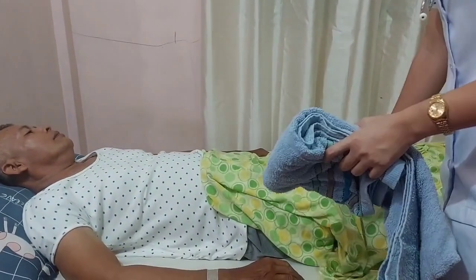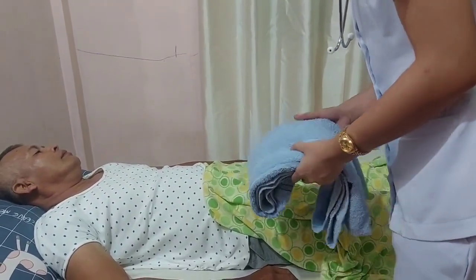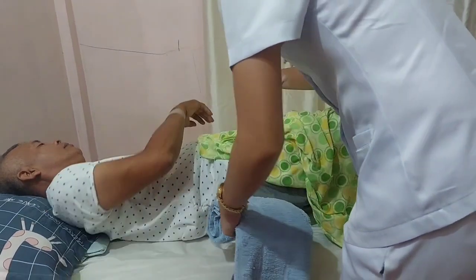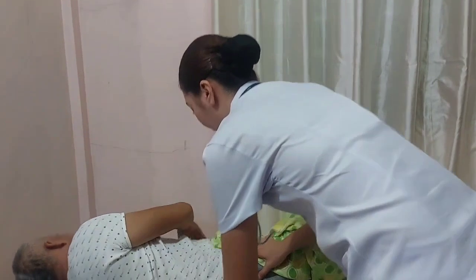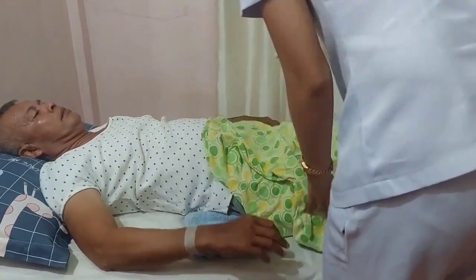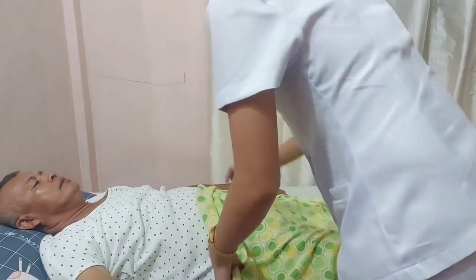So the next thing I'm going to do now is get a rolled towel and put it under the patient's right hip. Now I'm going to put a towel under your right hip. Okay, can you move a little bit on that side? Okay, thank you very much. You can now lay back again and just relax. Are you comfortable? Is it okay? Okay, that's great to hear.